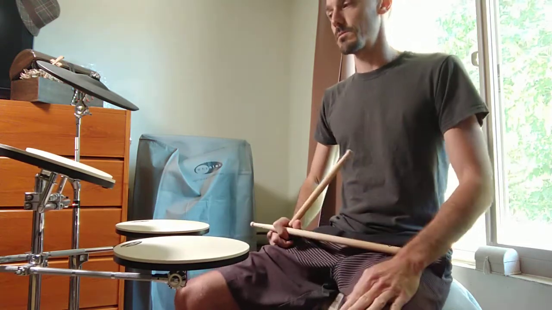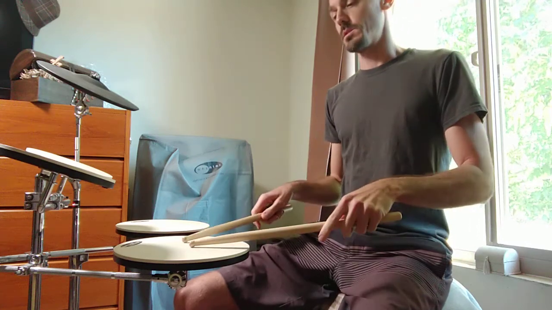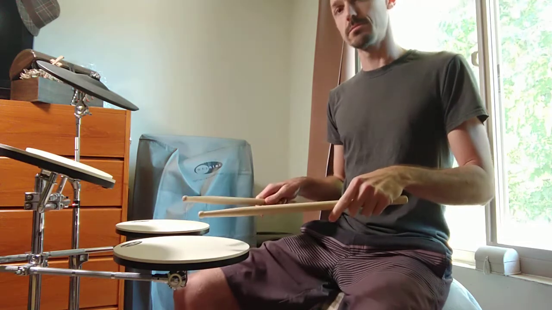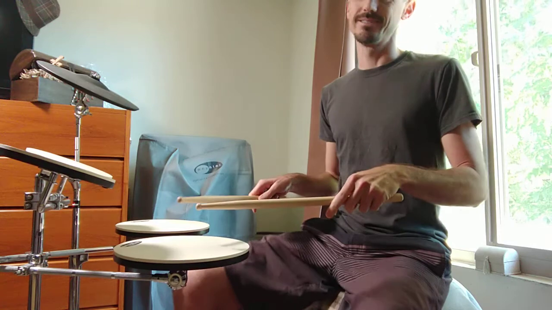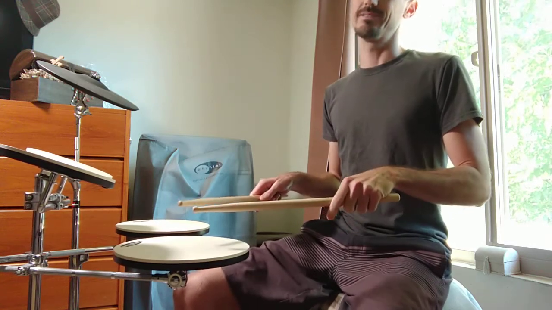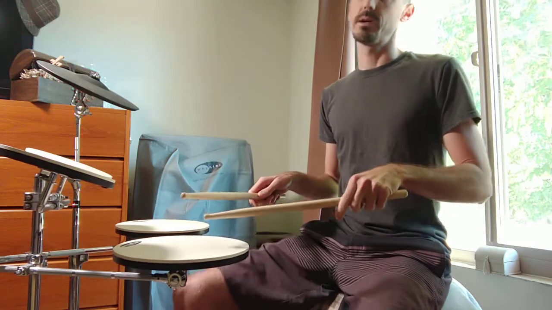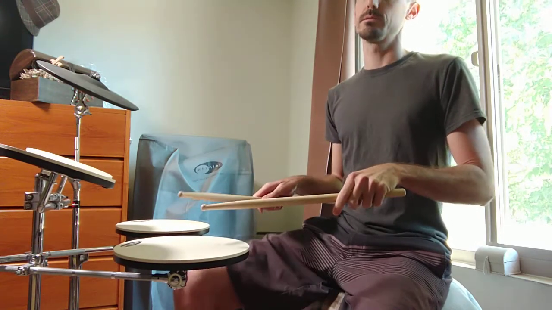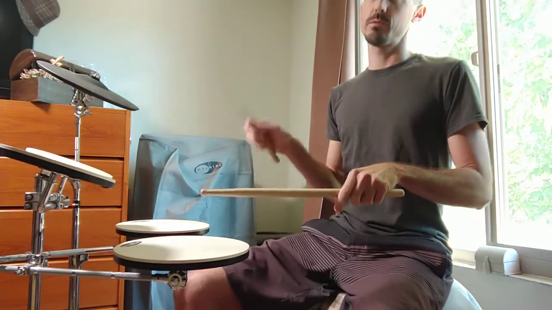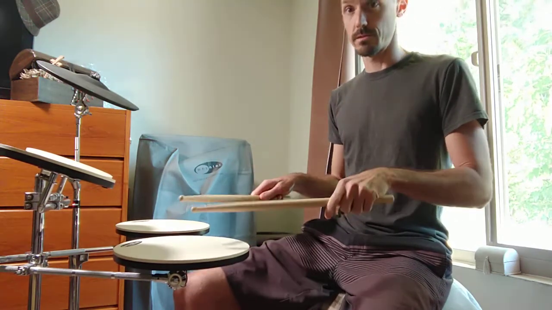Okay, so that was the whole subdivision pyramid minus the whole notes and the half notes. So whole notes would be 1 2 3 4, basically just one beat per measure, right? And then half notes would be 2 beats per measure. So we got 1 2 3 4 1 2 3, and then you would go into the quarter notes, and then the quarter note triplets and so on.